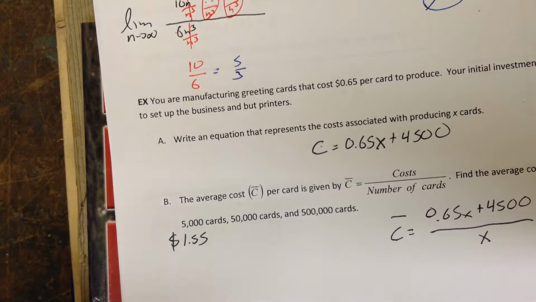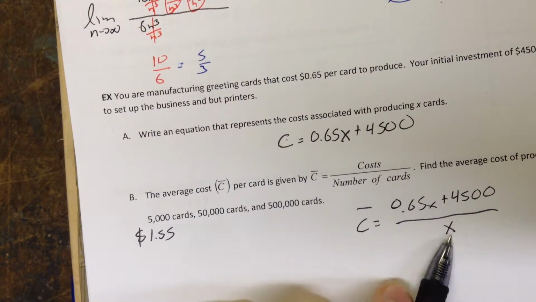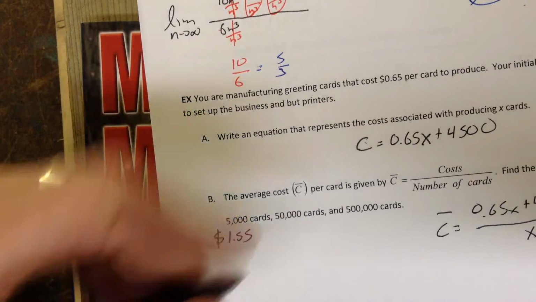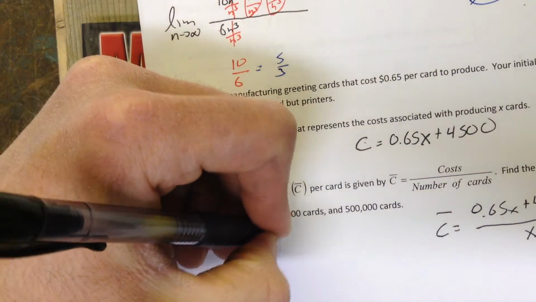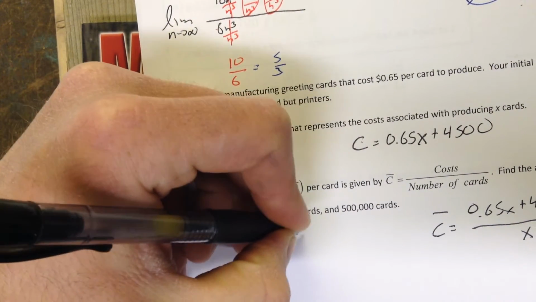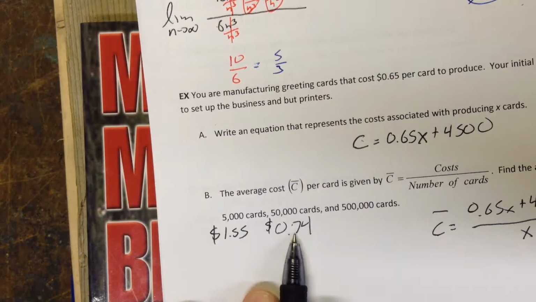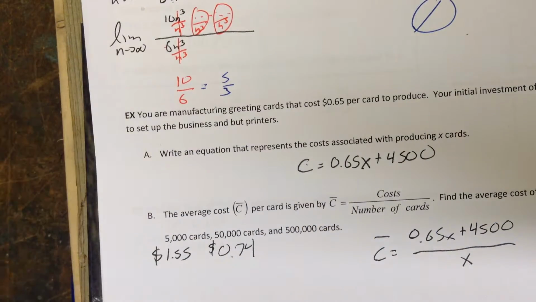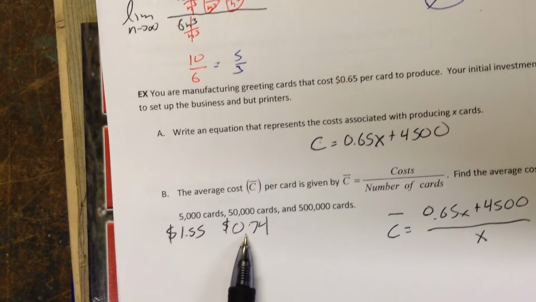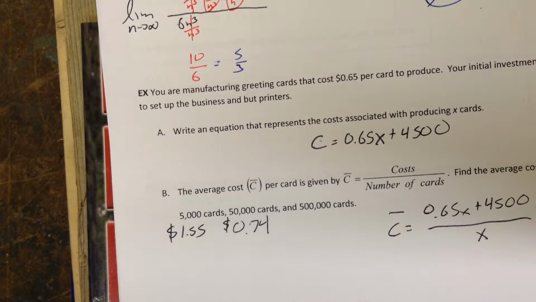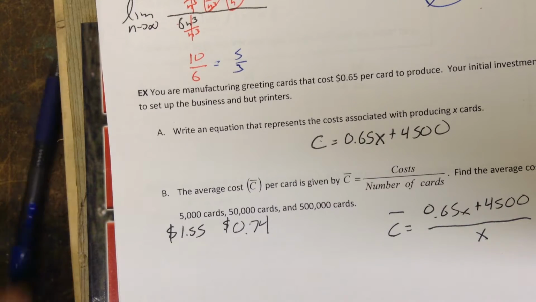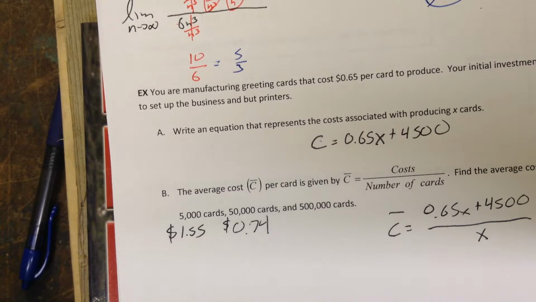What if you made 50,000 cards? Well, if you make 50,000 cards, that means you're going to be dividing by something that is a lot bigger, and that means that your average cost goes down. Now it's only 74 cents. So that means that this $4,500 has been spread out over more cards, and so the cost for each card goes down. And so now if you charge like $3 for your cards, now you're making a lot more profit, which is great. And people are very, very happy to pay $3 for a greeting card, so you're going to make a lot of money. They'll be happy with your product and everything will be great.